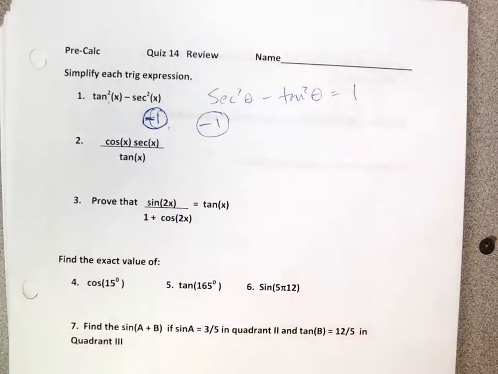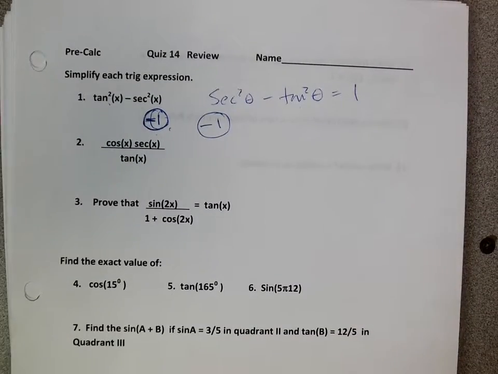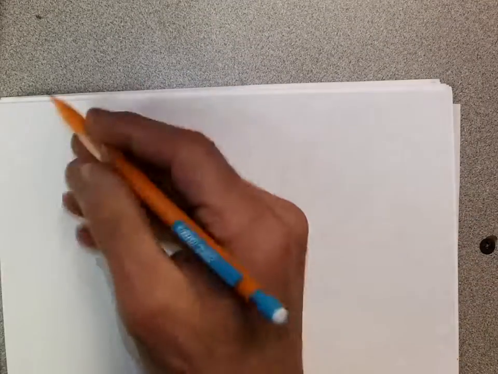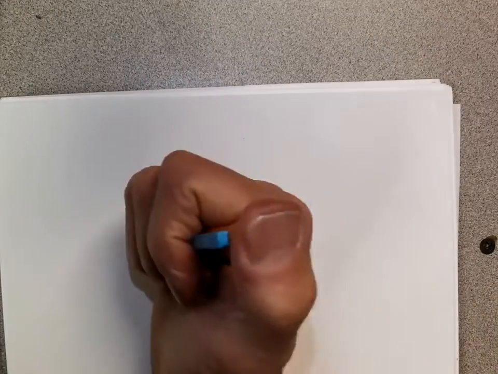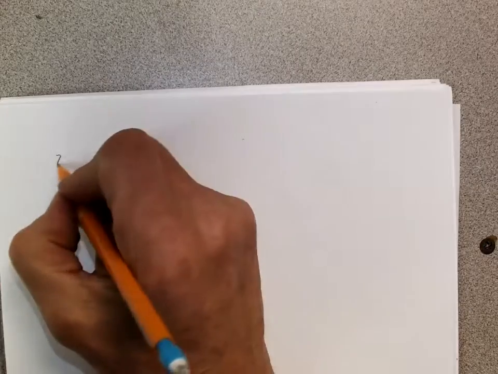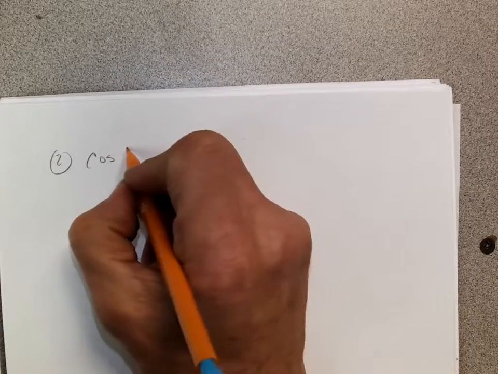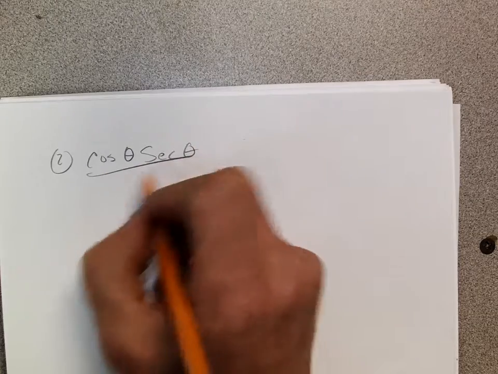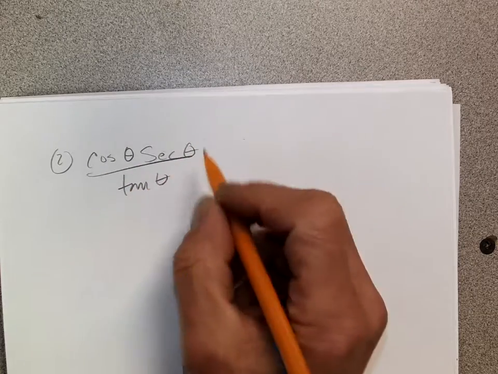Okay, good enough. Anyway, number 2, and I'm probably going to need a little bit of space to do this stuff, so I'm going to use a separate sheet of paper. So let's take a look at how to do number 2. Number 2, I've got a cosine theta times secant theta over a tangent theta.